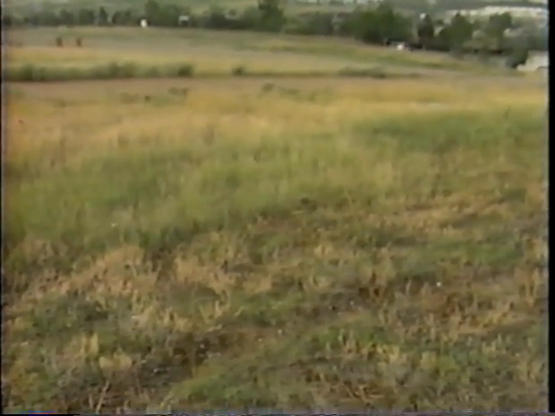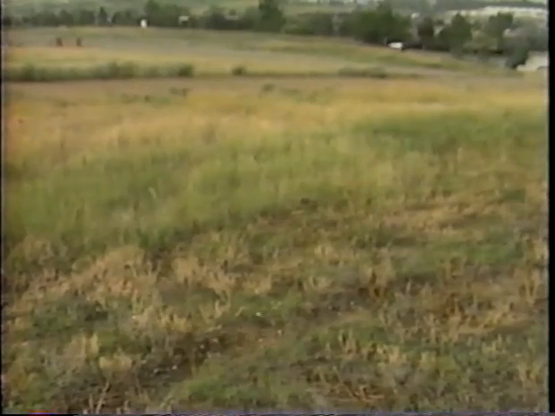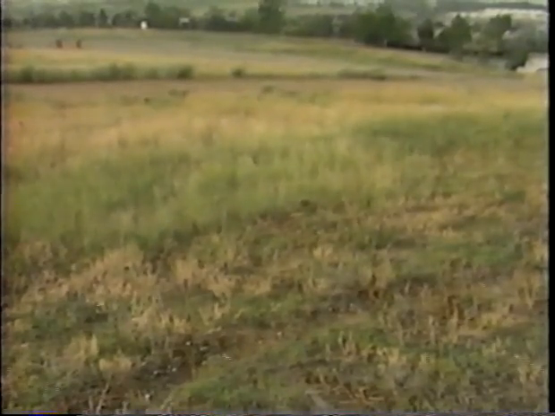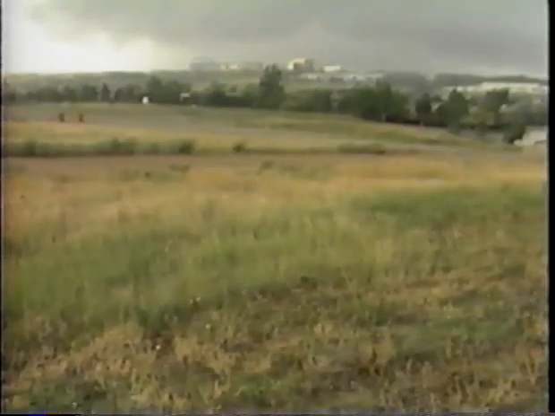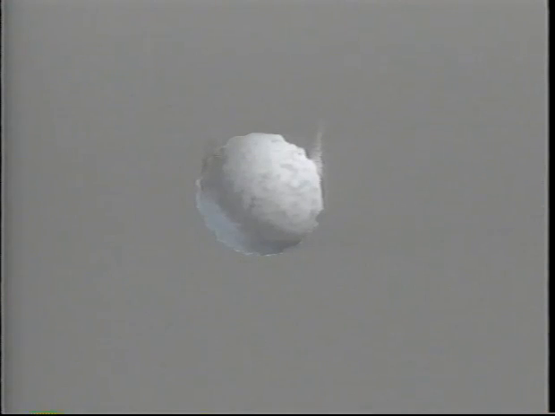Hail also goes through a development process similar to rain, but with very different results. Hail, along with turbulence, represents some of the greatest hazards to aircraft. It begins as small ice pellets that grow as they collect supercooled water droplets.